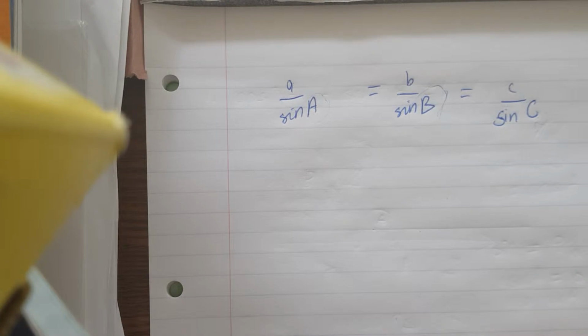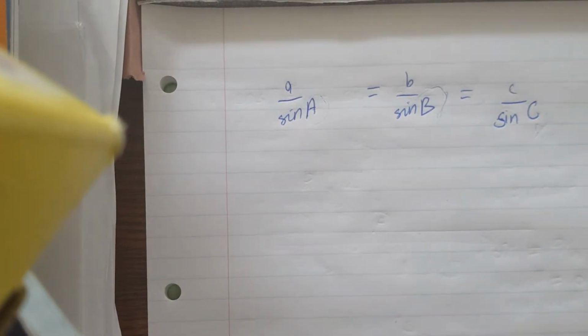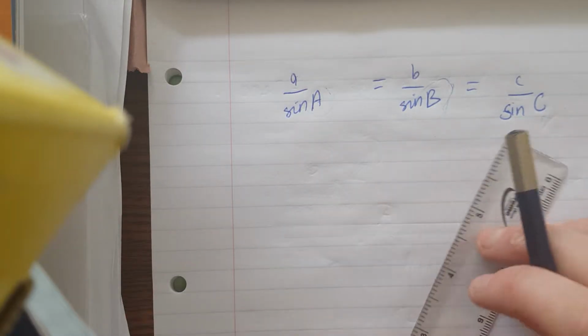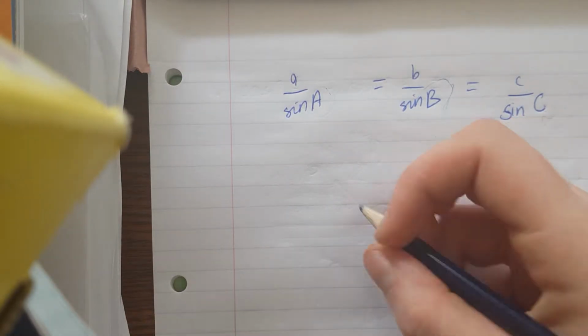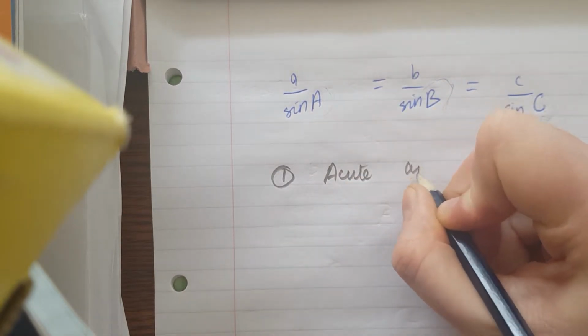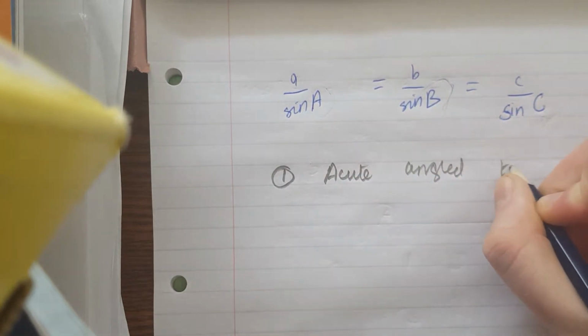So for the sine rule, if we're going to prove this, we have to consider two cases. We have to consider a triangle where we have an acute angled triangle and also an obtuse angled triangle. So in the first case, we're going to consider our acute angled triangle.